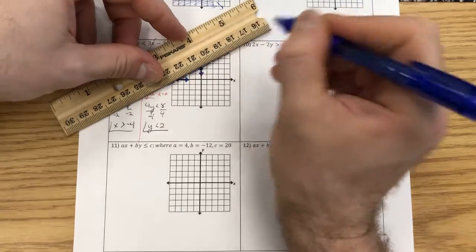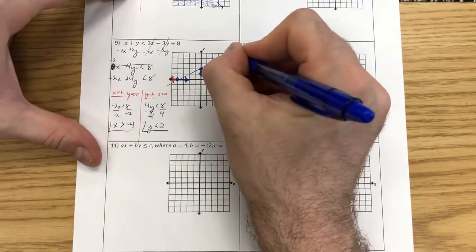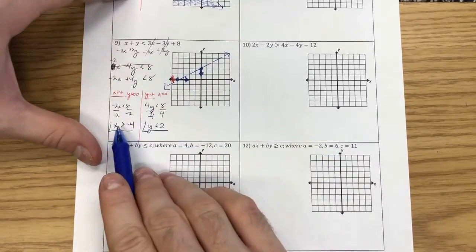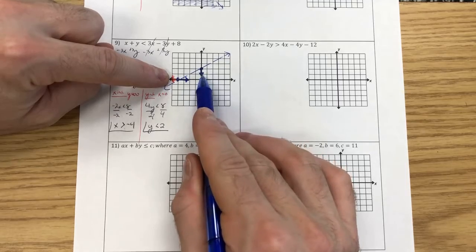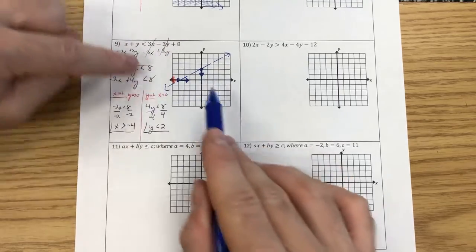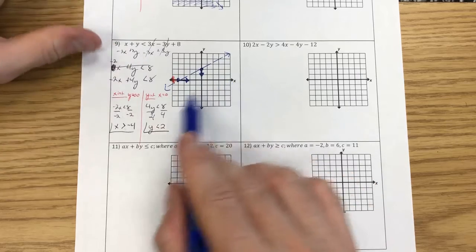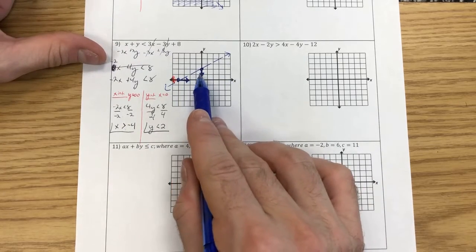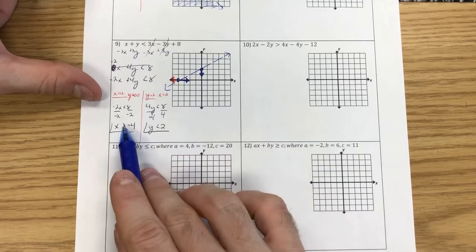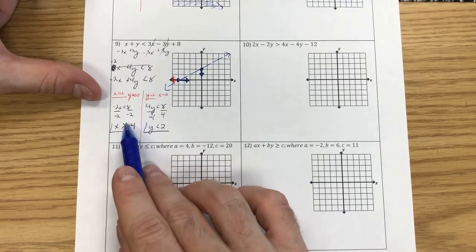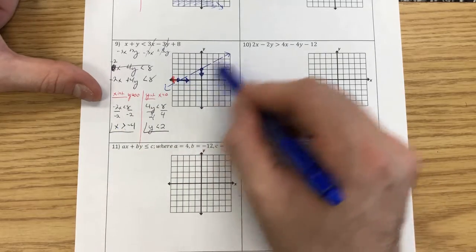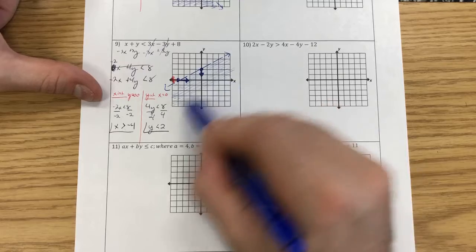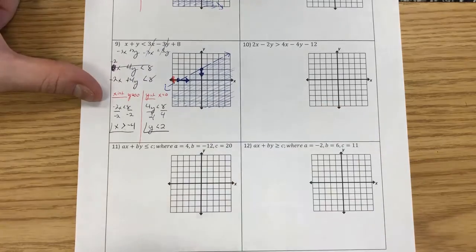So one of the reasons why I like the intercept method is because it allows you to check your work. If I didn't catch the sign flip, this would be saying shade above the line, and this would be shading below the line. I'd be like, okay, which way do I shade? I don't know. But because I know that they have to be pointing in the same direction, I know to go back and say, oh, I divided by a negative. That must mean the sign flips. Oh, now they're pointing in the same direction. So now I know that it's actually this side of the graph. Bingo.